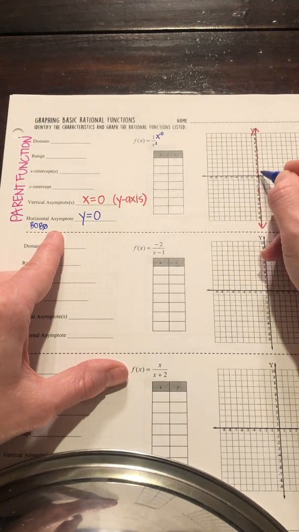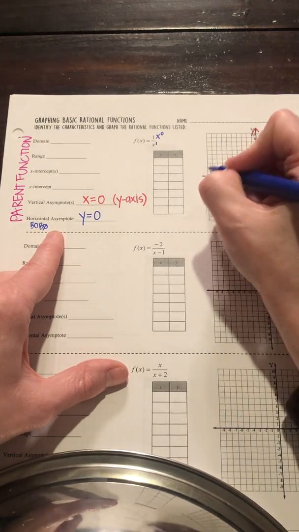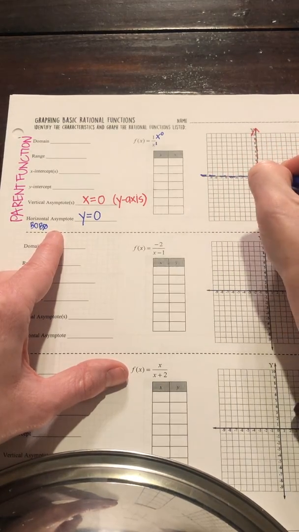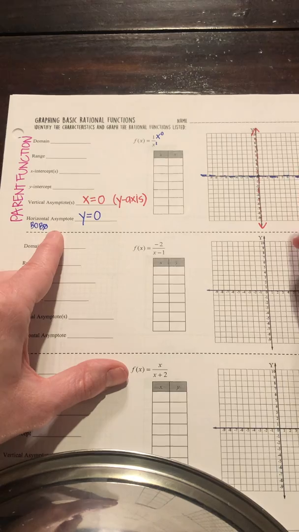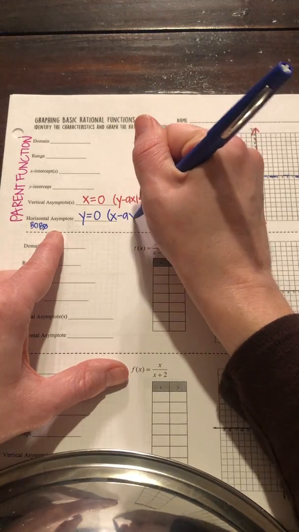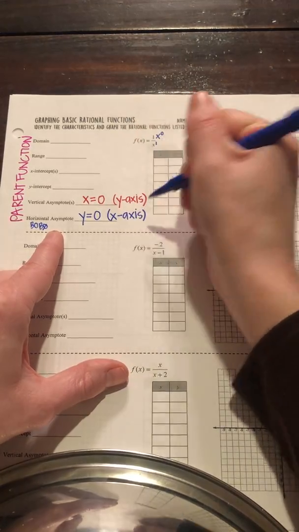Well, y equals 0 at the same place x does. This is going to give me a horizontal dashed line, which we call those asymptotes. This actually falls on the x-axis.